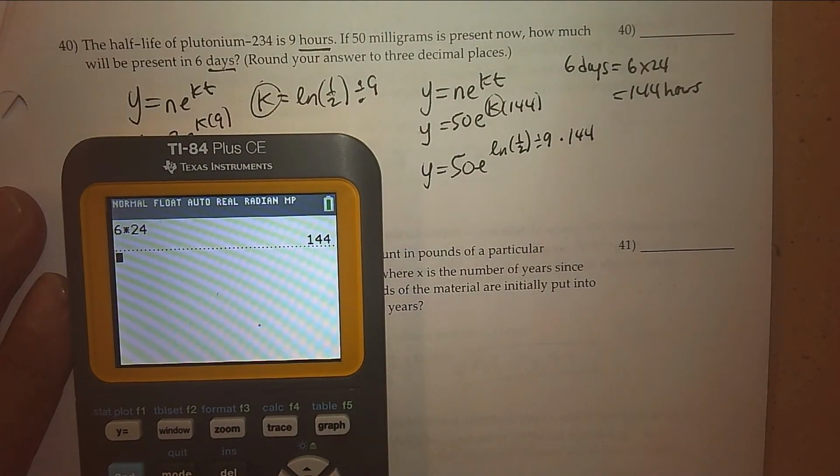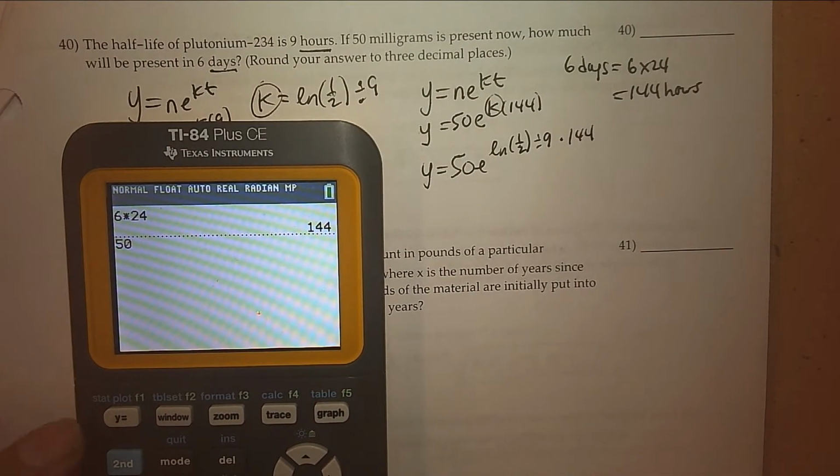All right. So 50e, in the exponent we have ln 1/2 divided by 9, and then we're going to take that answer times 0.14.